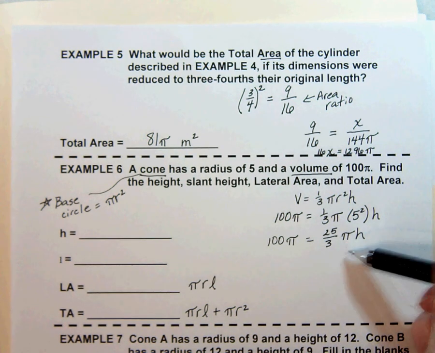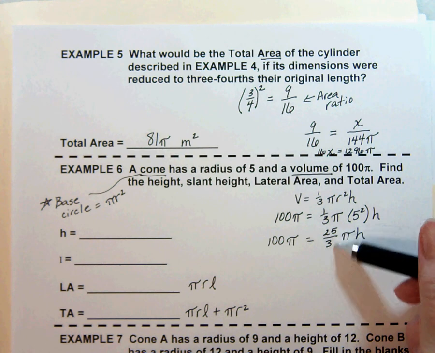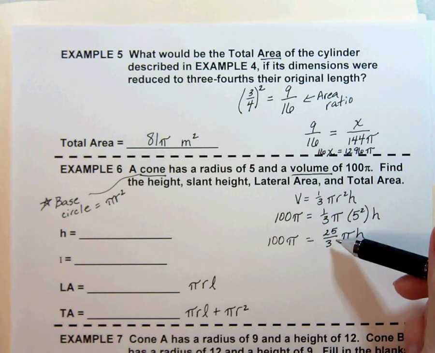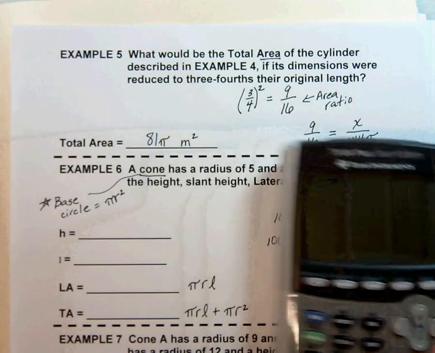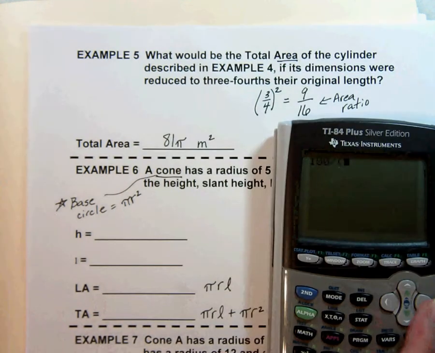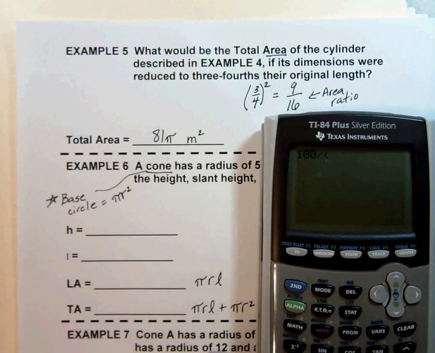Now, we know we can divide out the pi's, but when we divide by 25/3, you're really multiplying by the reciprocal. If you want to put that in the calculator, just type in 100 divided by 25/3, and you will have to put it in parentheses.